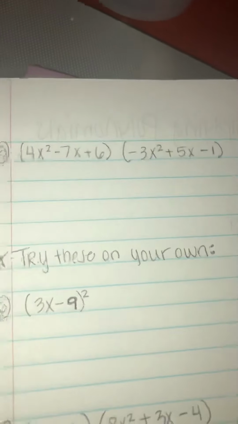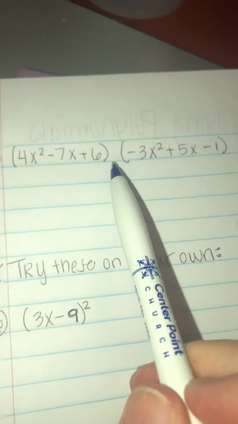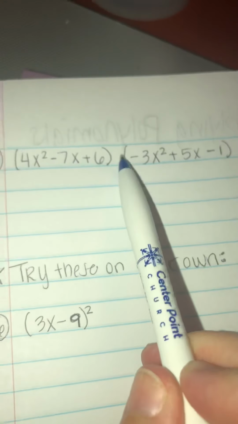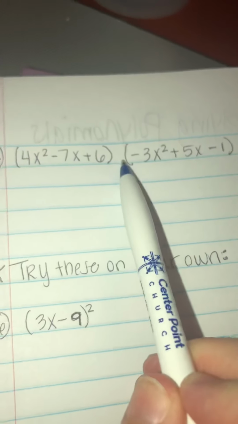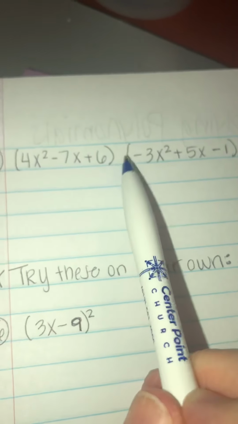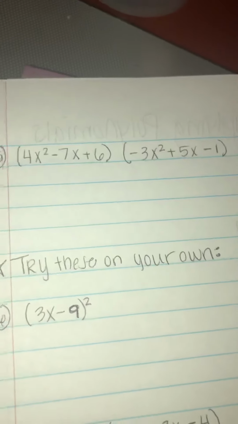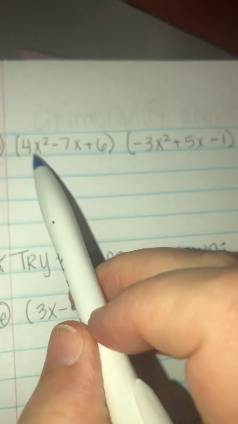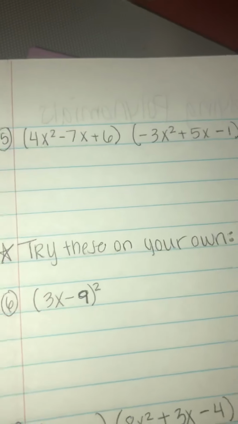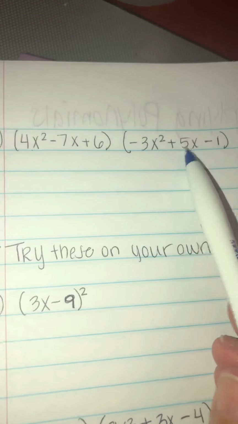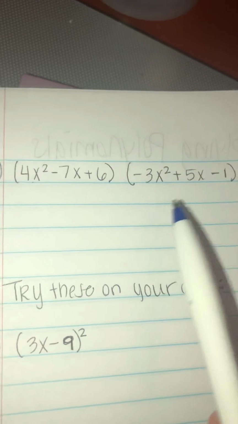So I'm still going to use the distributive property. Reason being, this is a multiplication problem. Again, I know this because there's nothing between these sets of parentheses here. So I know that it's a multiplication problem because I'm just going to simply look at the parentheses, which means multiply. I'm going to start with this 4x squared in the first set of parentheses, and I'm going to distribute to everything in the second set of parentheses.